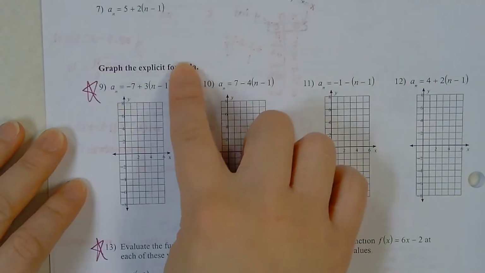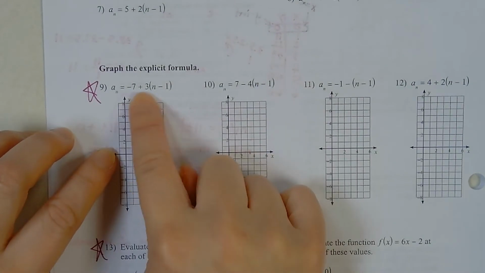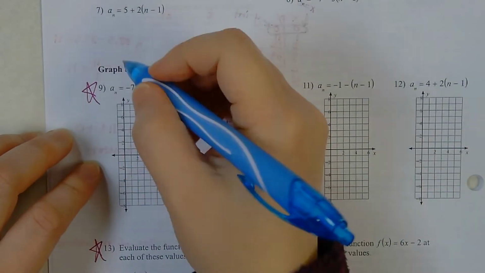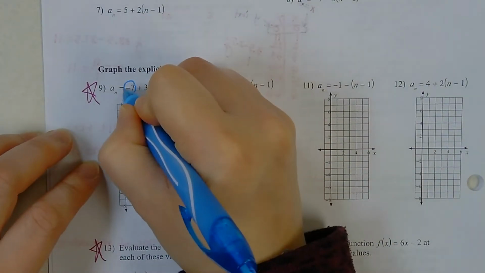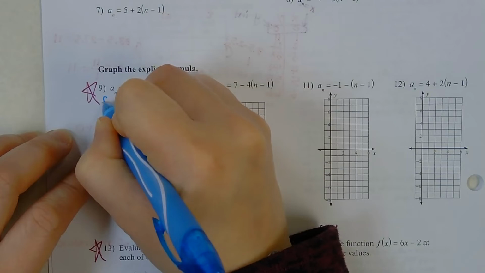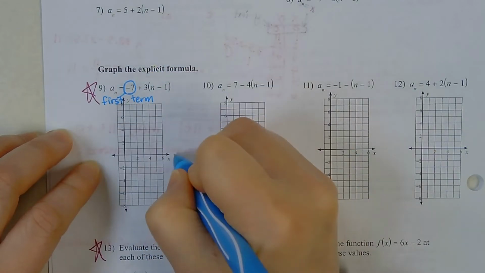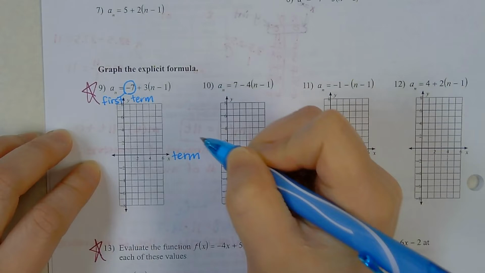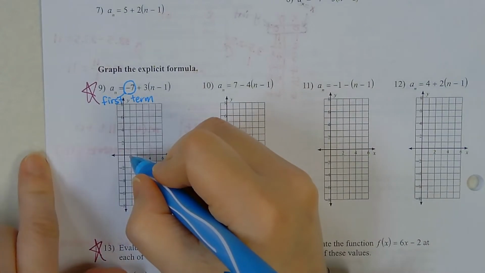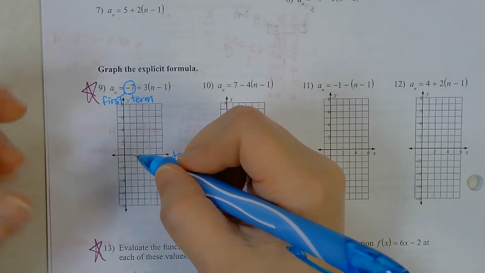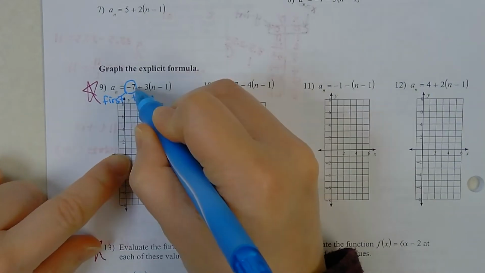All right, graph the explicit formula. So this is the explicit formula for arithmetic sequences. So let's see what we do with that. Remember that first term right here is the starting. That's the first term. So remember, the x talks about the terms. So that's why you won't see this on the negative side, because you can't have like a -1 term. Like, what's a negative first term? Doesn't work. Right, so here's the first term, and we're going to start at -7.